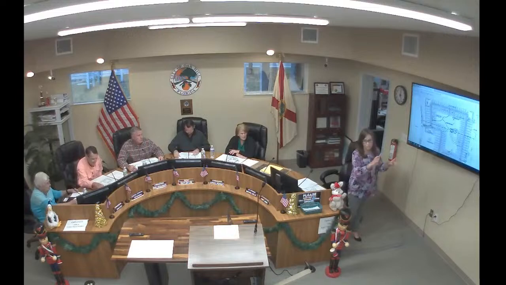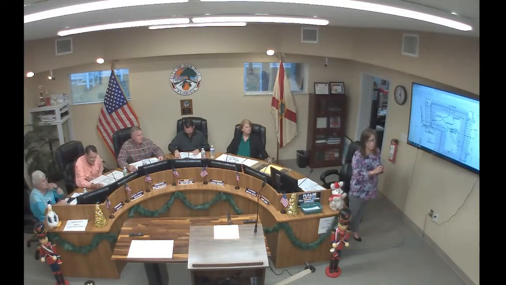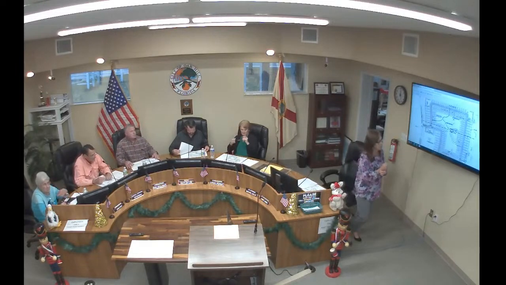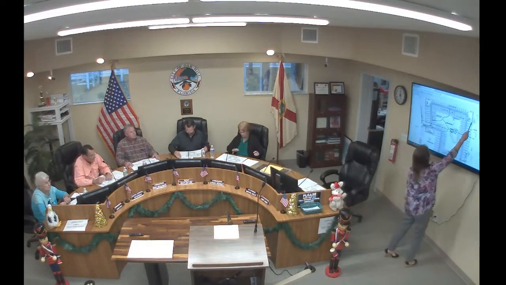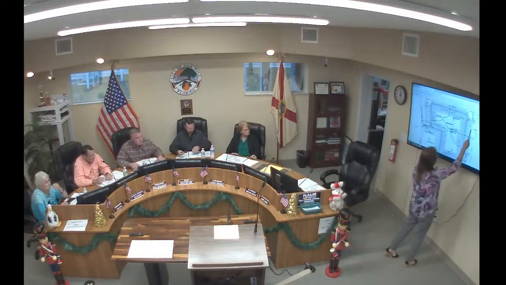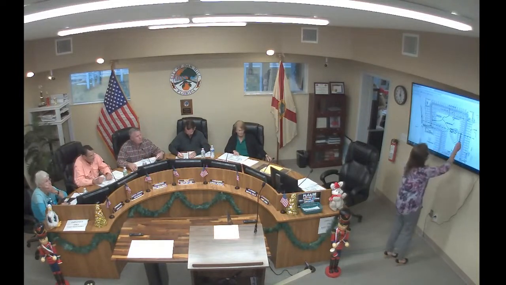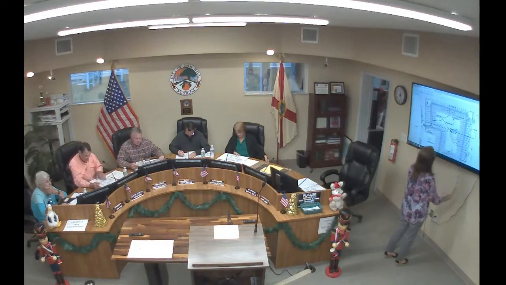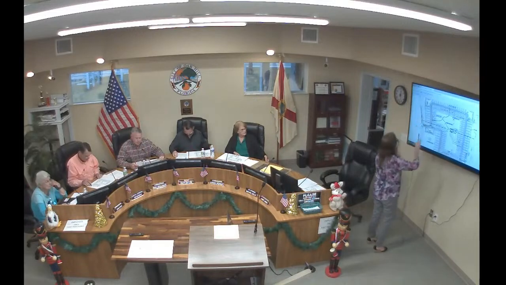Just so everybody can see what is currently approved for the neighborhood, this here is Garden Street, Dean Street, and this is the little access for emergency access. And then this is US 1 here.